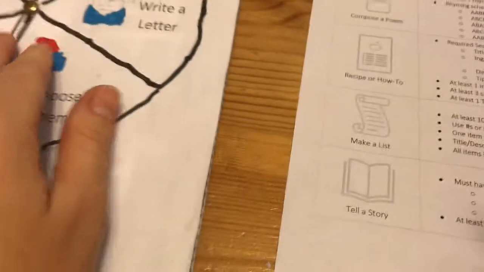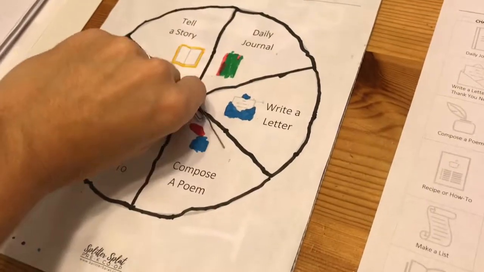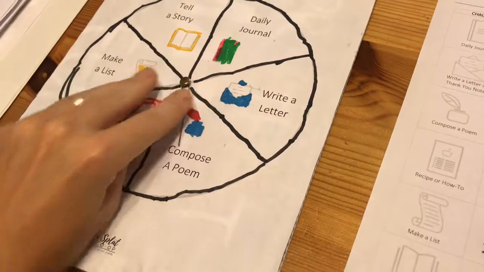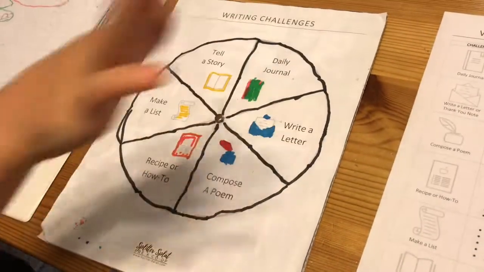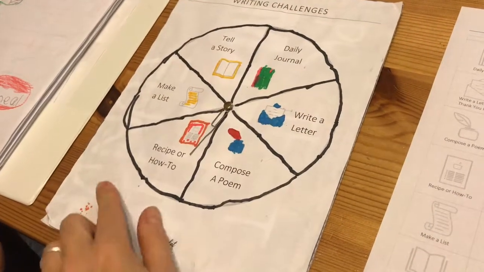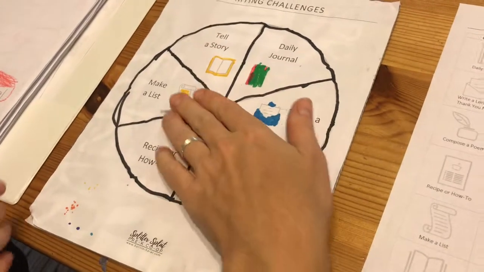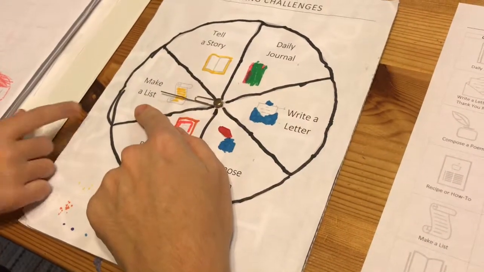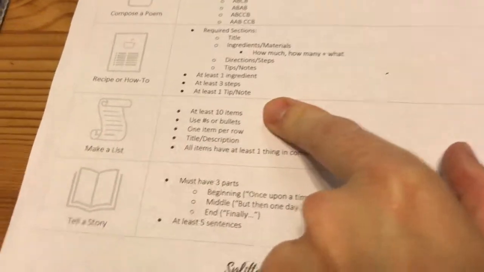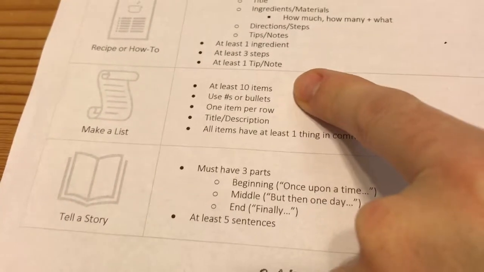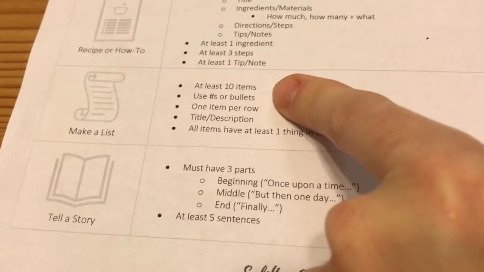So let's just say, for instance, what would you do in the morning, Ava Bear? How does this work? Can you show them a spin? I just spin it and see what I've got. And whatever it says, right? So for instance, what if you didn't make a list? Then you would come over here, and you know that your list has to have at least 10 items.